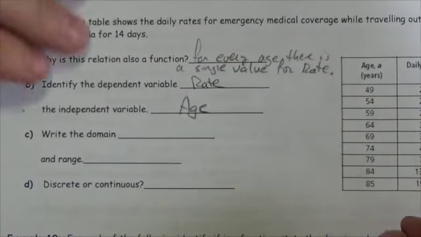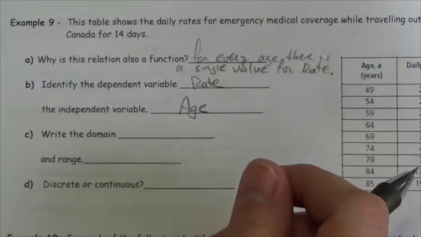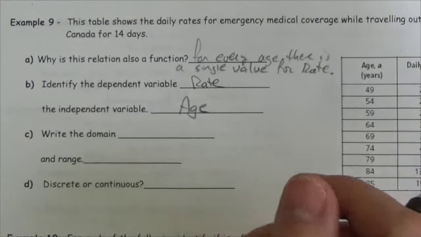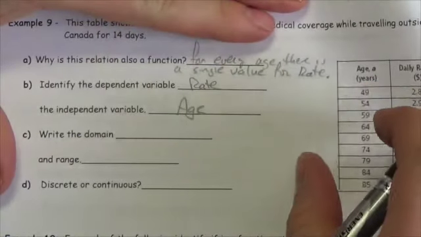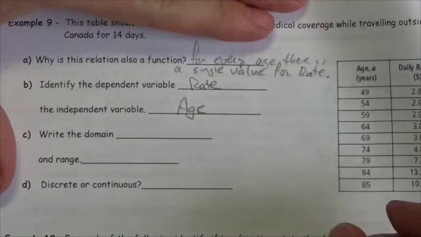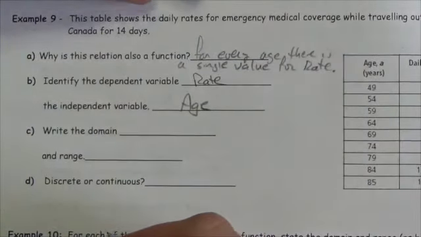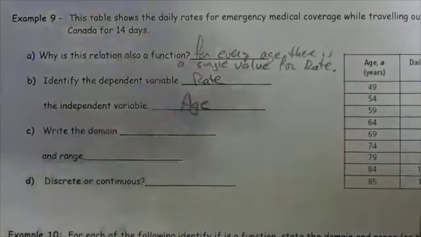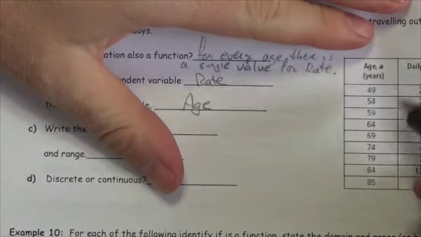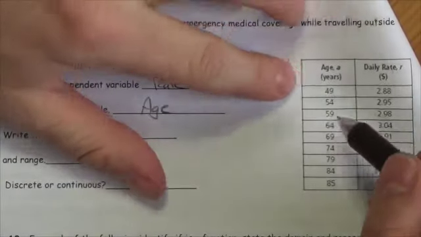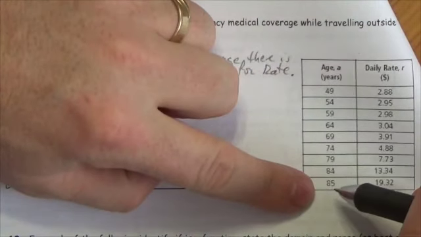Write the domain. Now this is interesting because the domain deals with all the possible values of the independent variable here. Now, when you take a look at a chart like this, the chart suggests that it starts at 49, ends at 85.